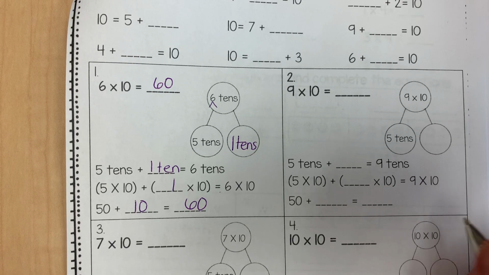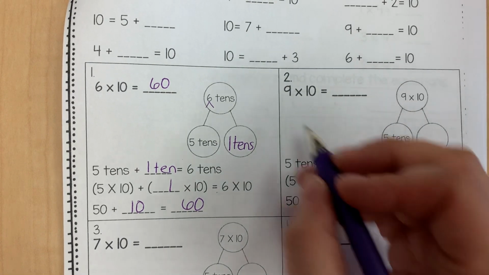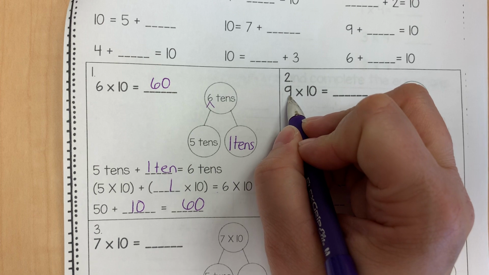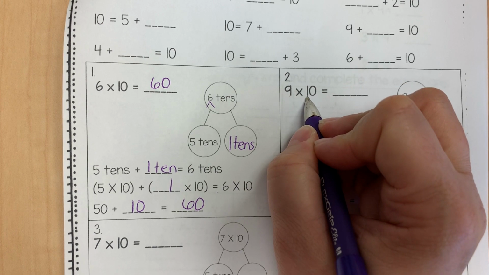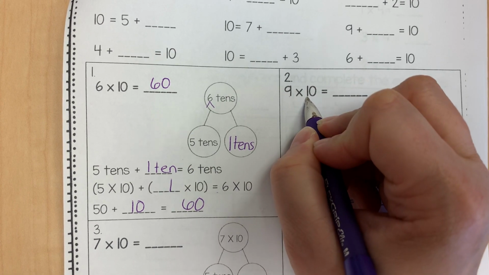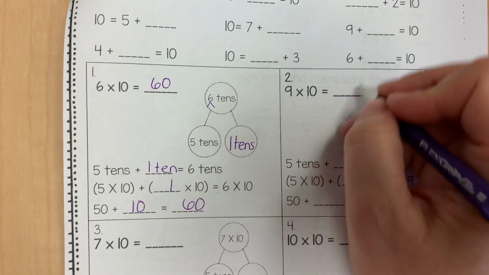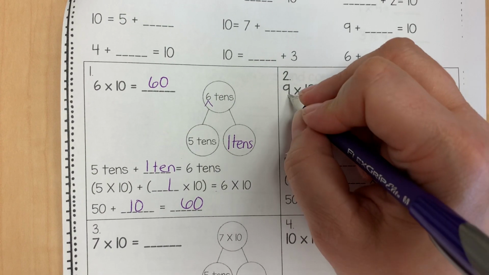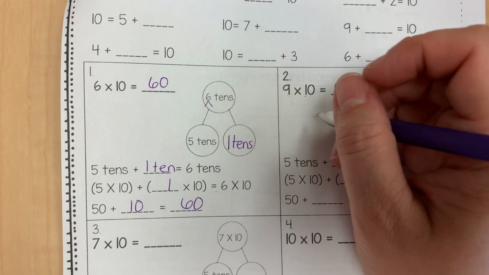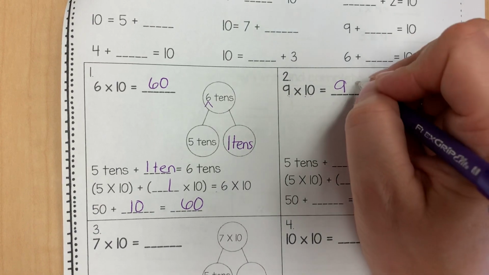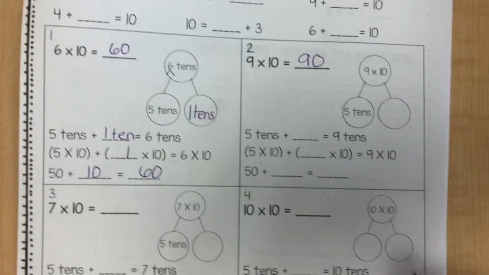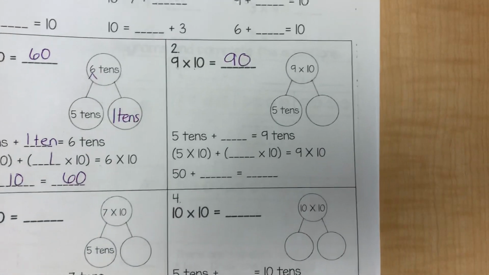Really and truly, I think this is more complicated than it needs to be. I really look at it as 9 times 1. Anything times 1 stays the same number. So 9 times 1 is 9. 9 times 0, anything times 0, you have 0 groups of 9, is 0. So it's going to be 90. I think this is a little more complicated, but we're going to break it down anyway.